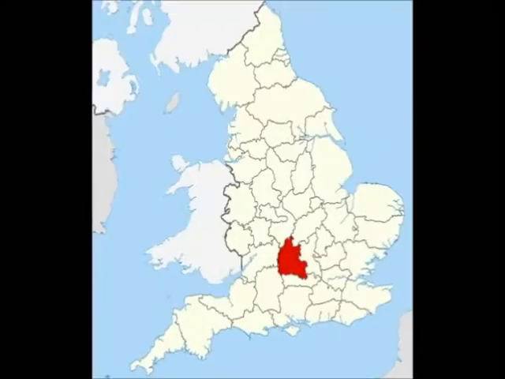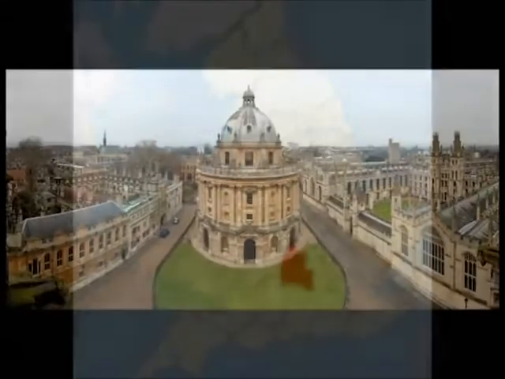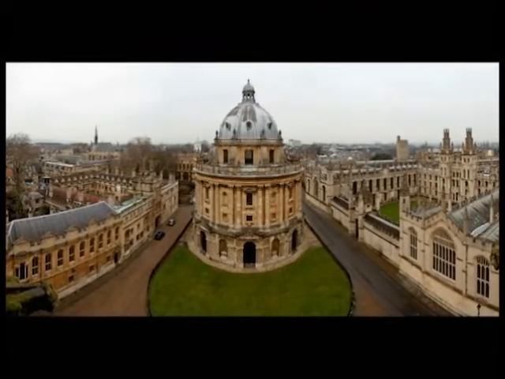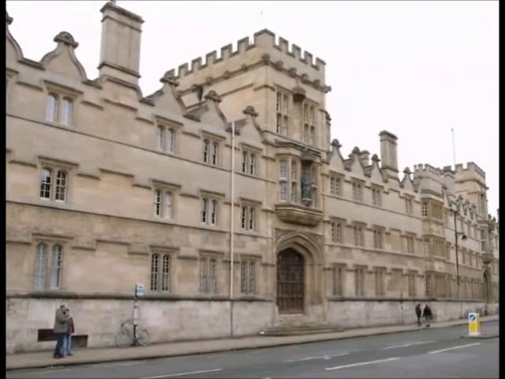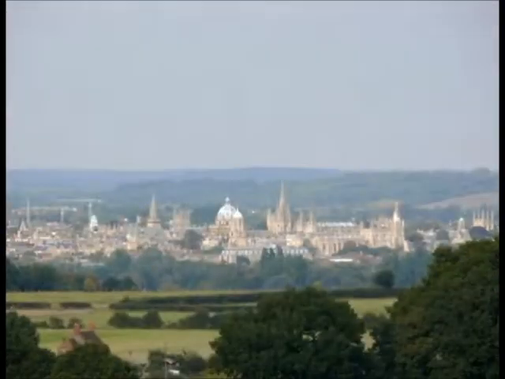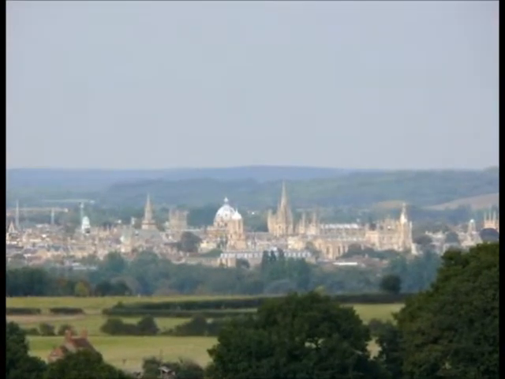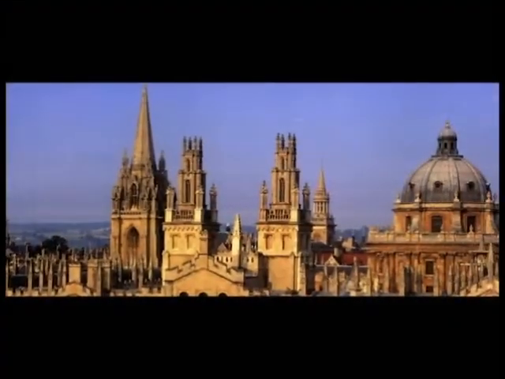Oxford is located in Oxfordshire in central southern England. It is known worldwide as a university town, home to Oxford University, the oldest university in the country and English-speaking world. The city is known as the City of Dreaming Spires due to the harmonious architecture of the university buildings.